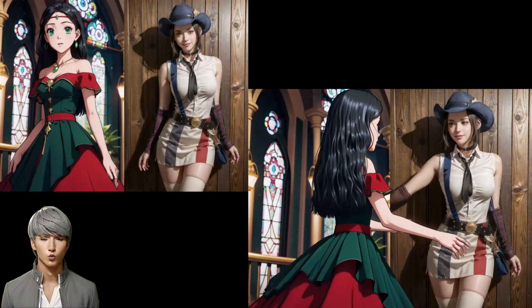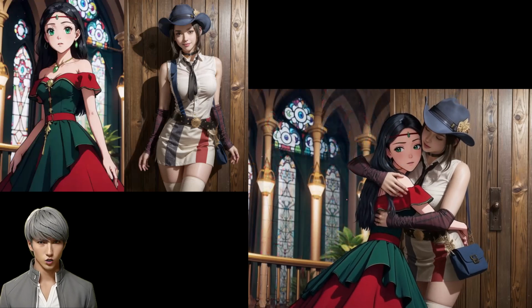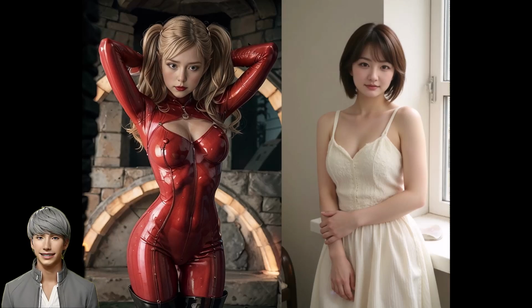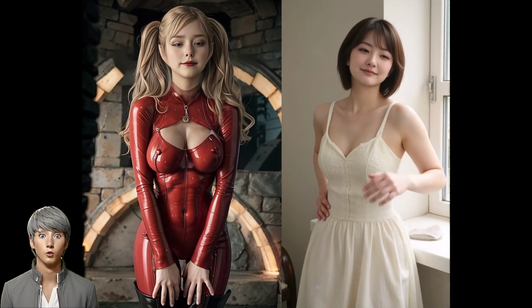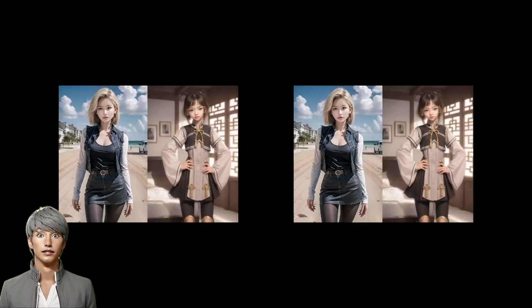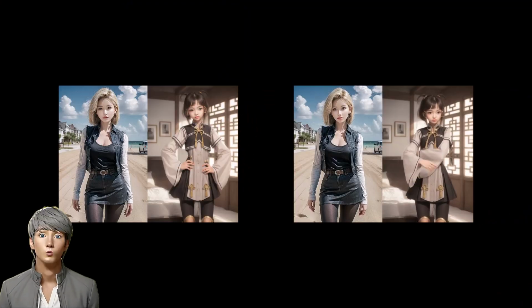This technique works beautifully for both anime and realistic pictures. Sometimes the AI gets confused and one or both figures end up hugging themselves instead of the other person. That's usually a cue to adjust the starting images or try a new seed.